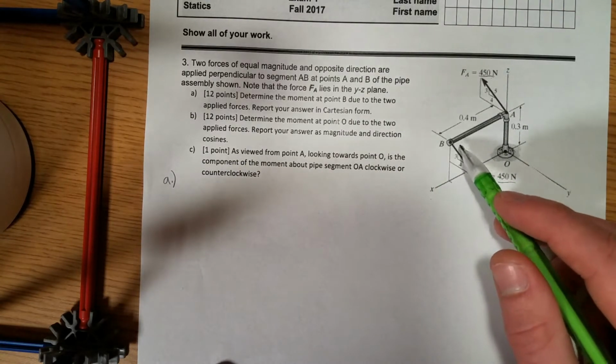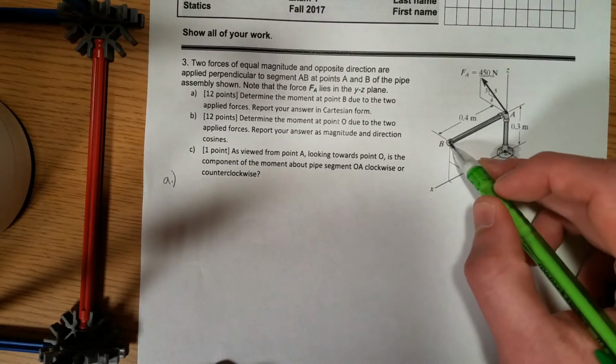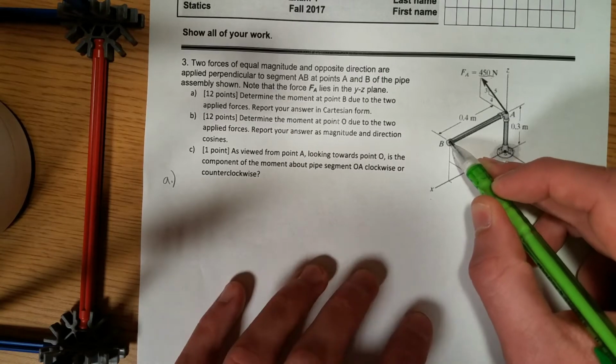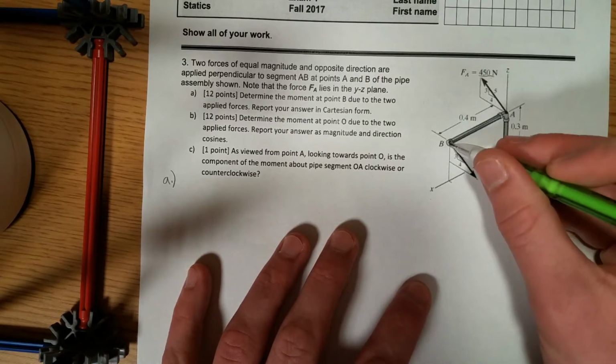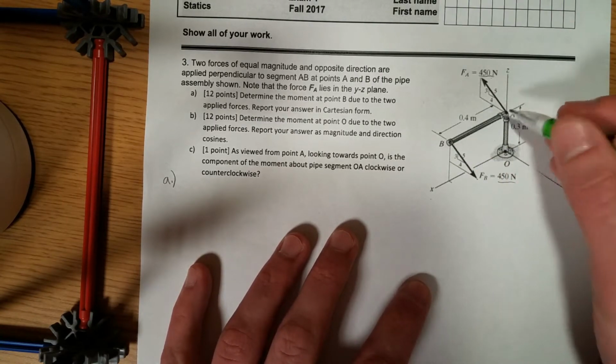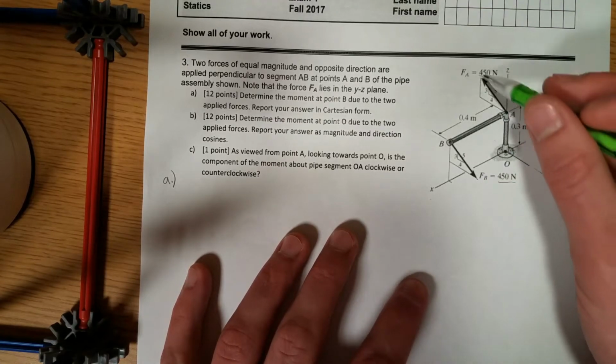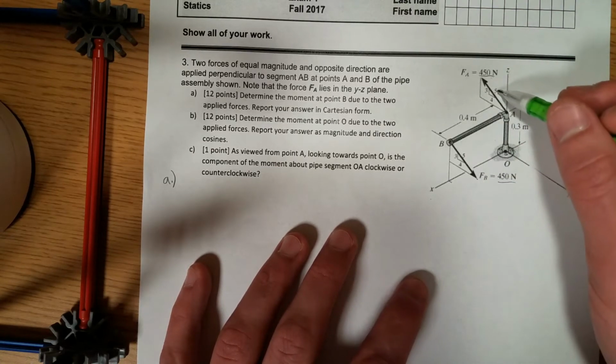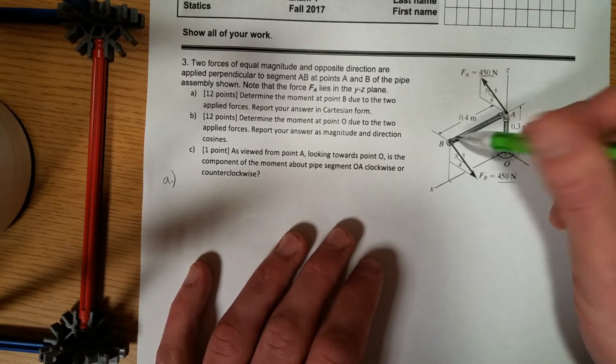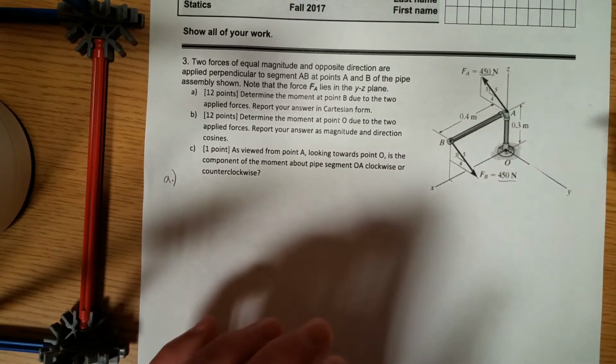So if we want the moment about point B, the position vector that we're going to want is from B to A. The reason is that the force FA is acting at A, and this force would be the only force causing a moment about point B, because at point B, this other force would be doing nothing.